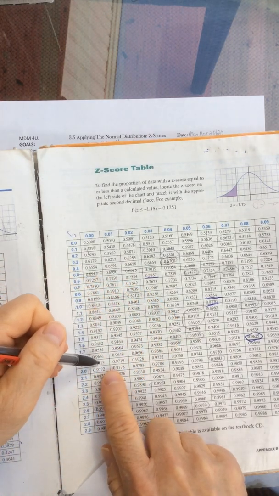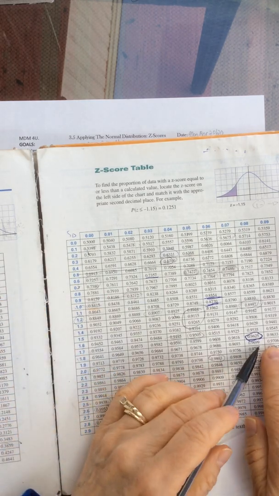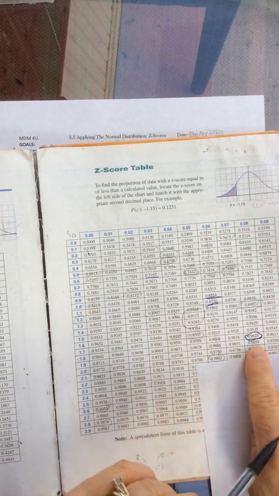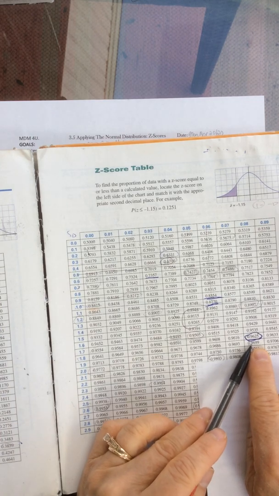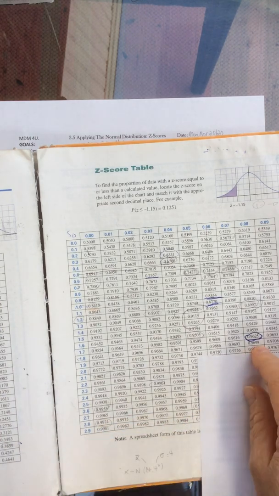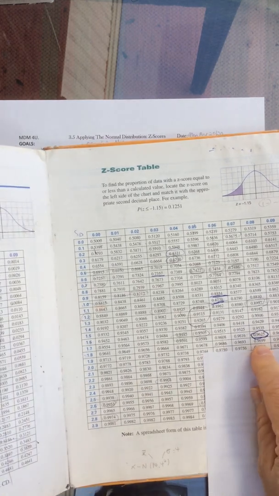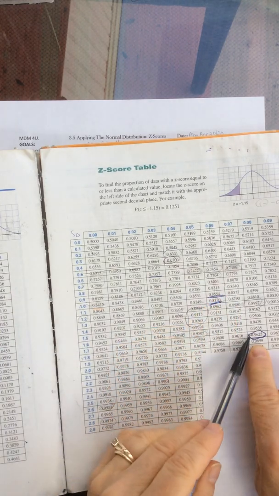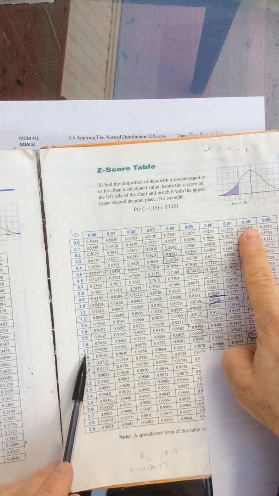This one is close, but this one is closer. So 0.9699 is closer. That's the same as 1.9 and 0.08, so you add those values together, so it's 1.88.